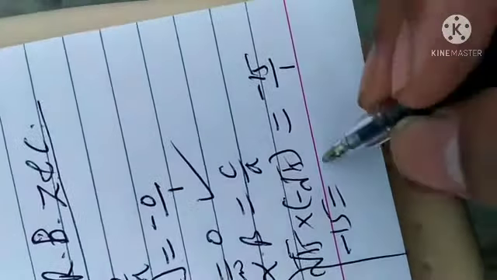So here we write down the required polynomial. See, the required polynomial is equal to, always write down the formula. What is the formula?